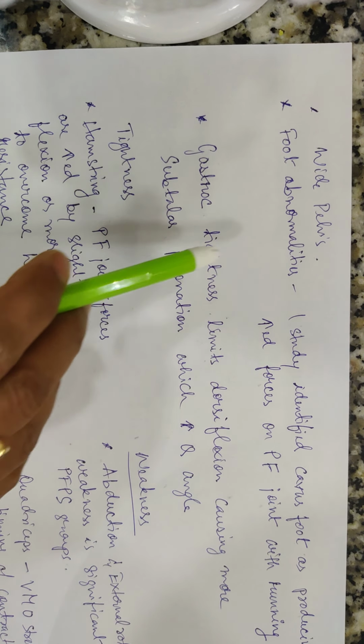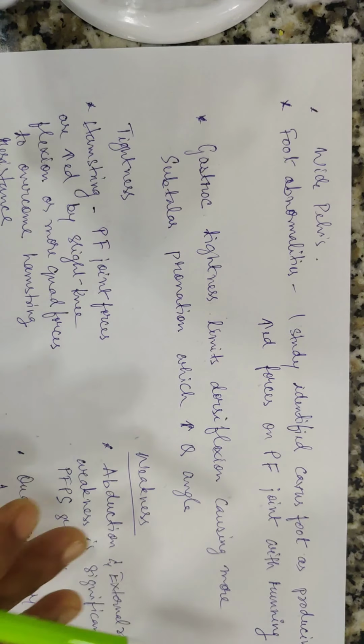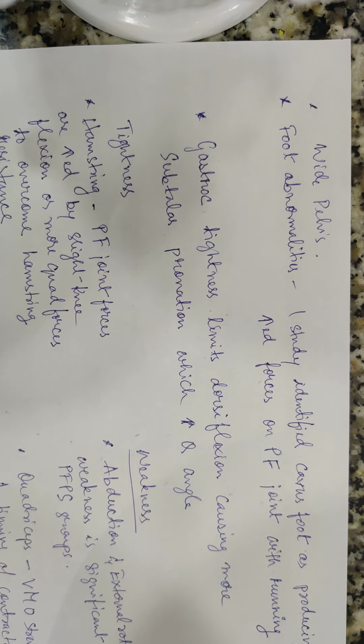The next factor is the wider pelvis that is seen in females. That is why I told you before that females are more prone, because when we say it is patellofemoral pain, we should not think only about the localized knee joint or the patellofemoral joint. Why does this pain arise, why is the patella maltracking, not in alignment?